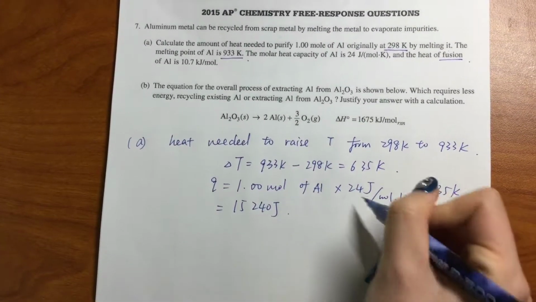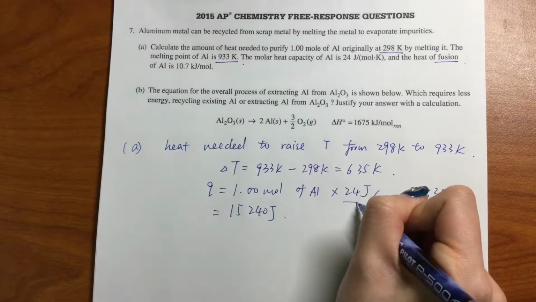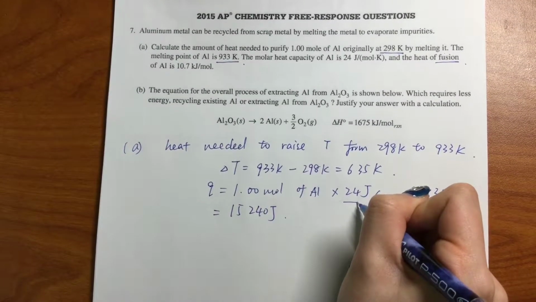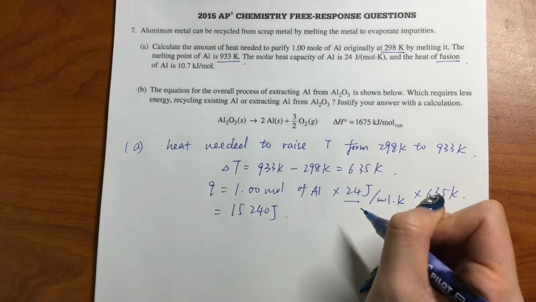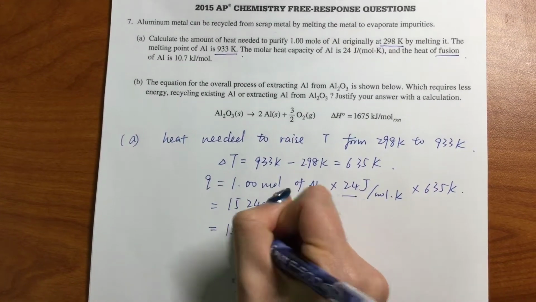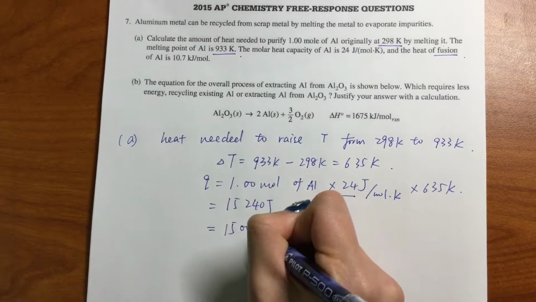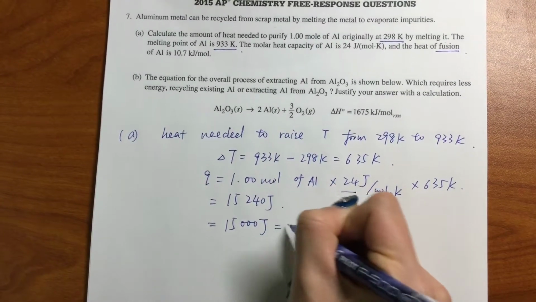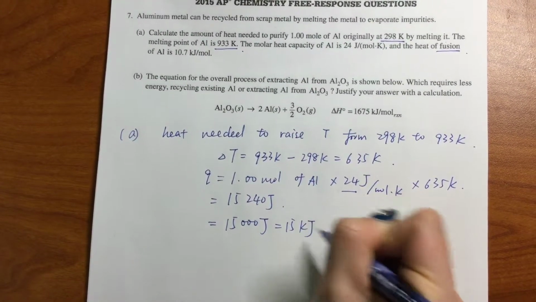And because 24 has two significant figures, it is equal to 15,000 joules, which is 15 kilojoules.